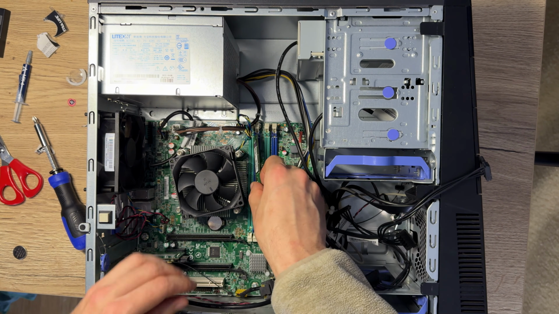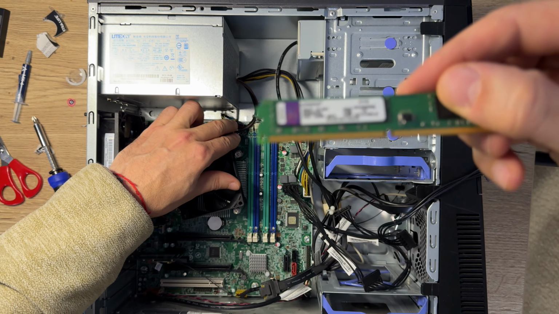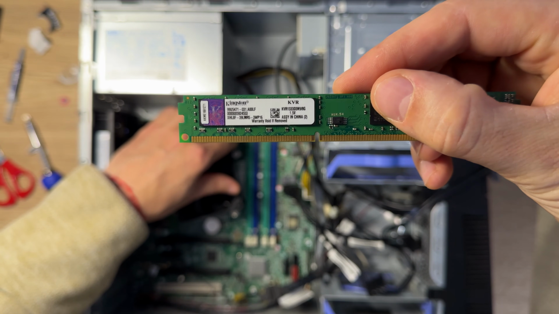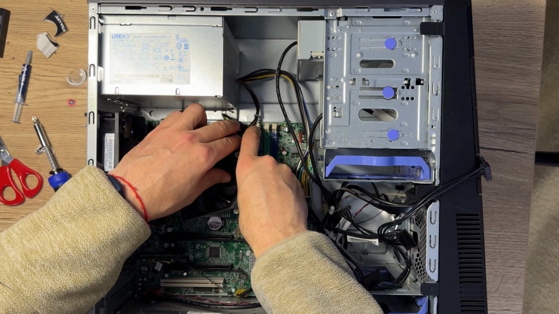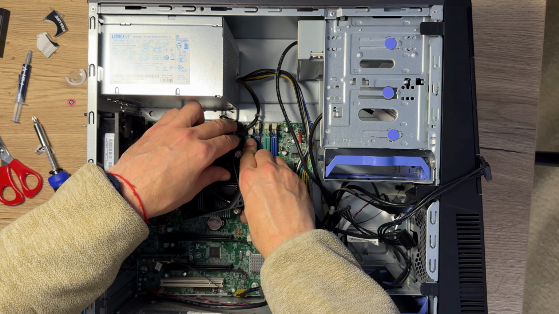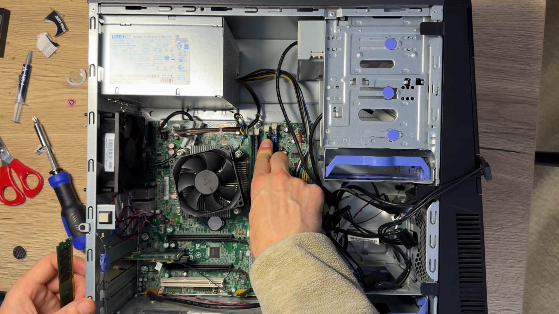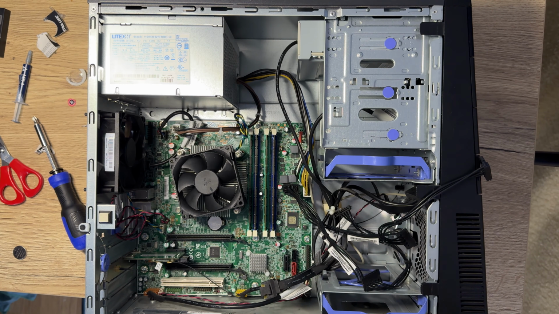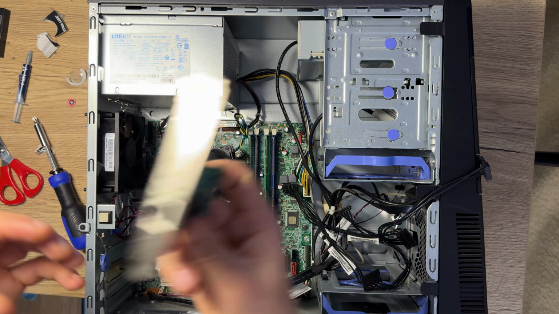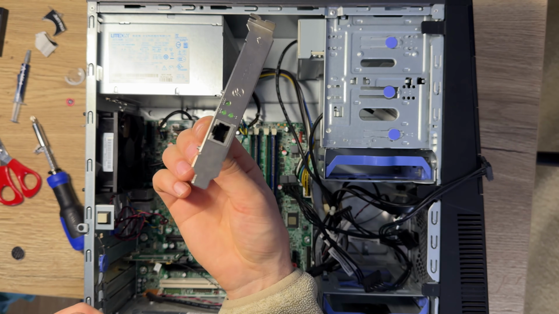Next step, RAM sticks. All of them like this. Next, I'm going to connect two interfaces, two NIC cards.